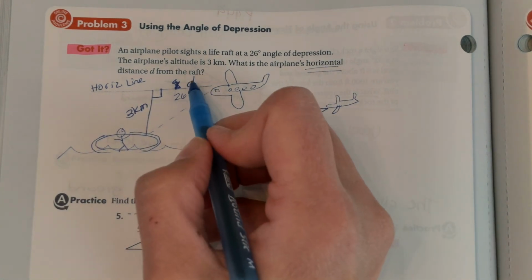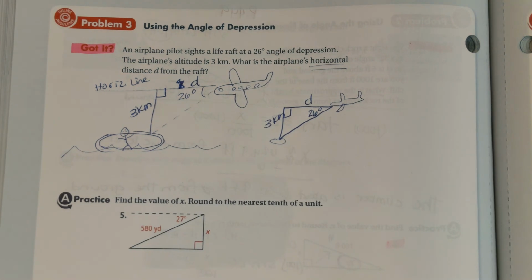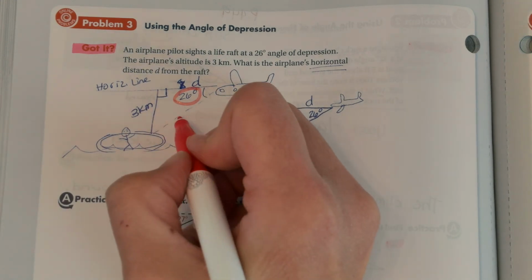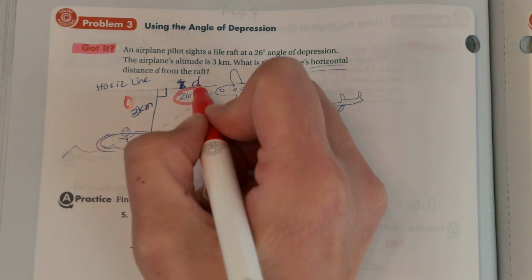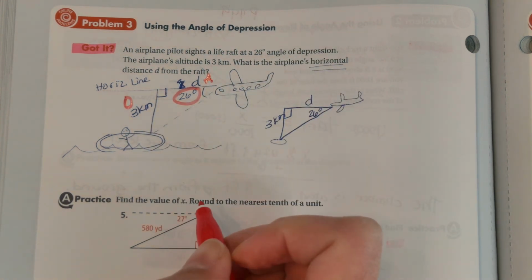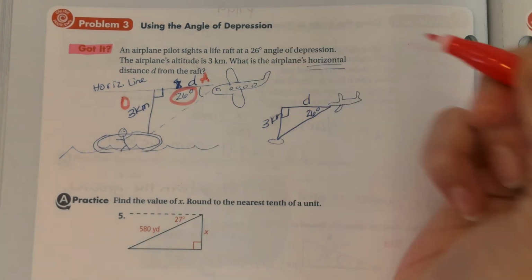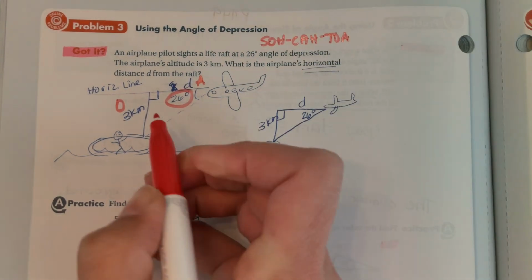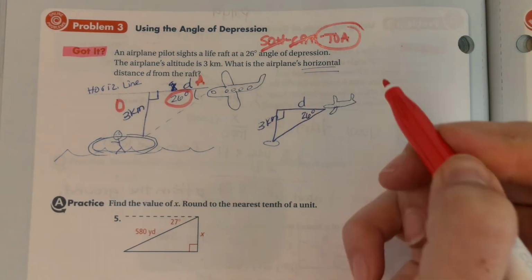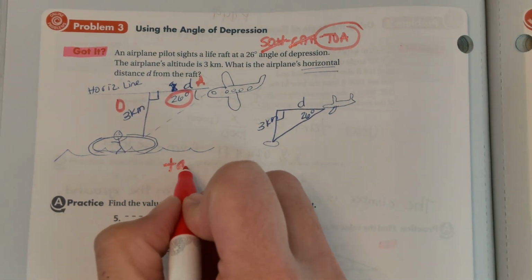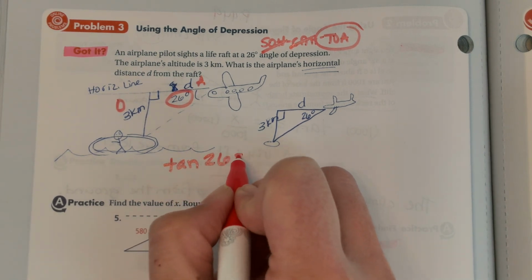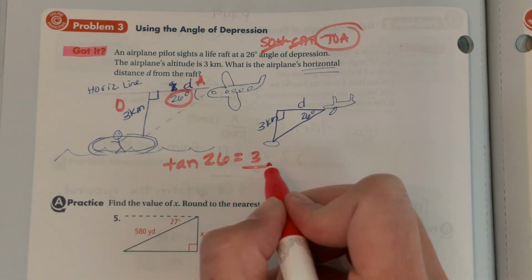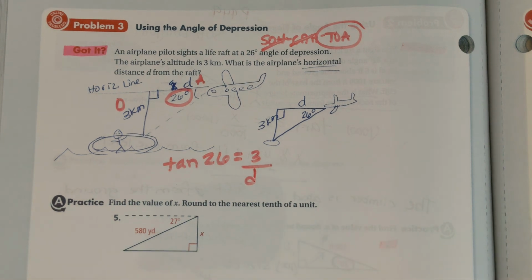So anyways, to find this d, this horizontal distance, you have to look at the angle, 26. We don't have a hypotenuse given, so we have our O opposite and our A adjacent. So if you're thinking SOH CAH TOA, if we only have the O and the A, that has to be tangent. So I'll write it out here. Tangent 26. Remember the angle always goes there. And then we have opposite over adjacent. Opposite was 3 kilometers over adjacent. That will be our variable d.